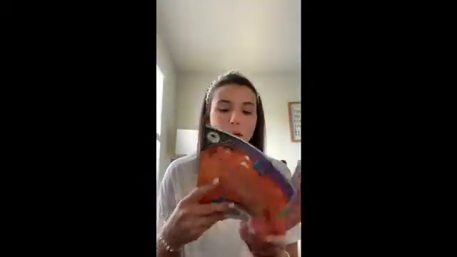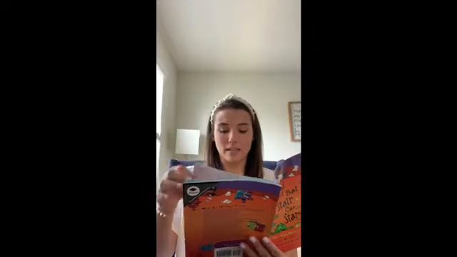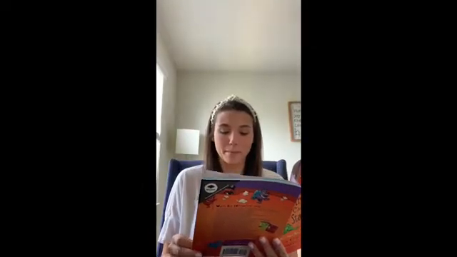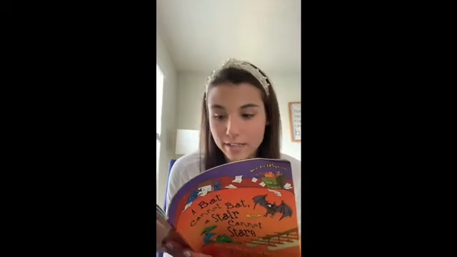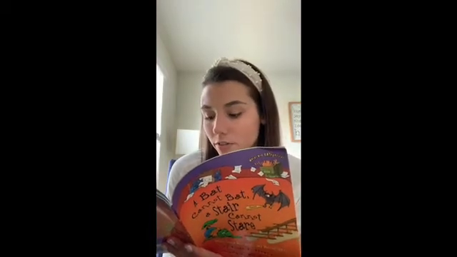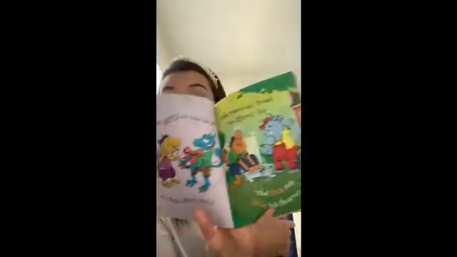A Bat Cannot Bat, A Stare Cannot Stare, by Brian P. Cleary. Illustrations by Martin Ganu. Homonyms are spelled the same, and they're alike in sound. Their meanings, though, are different, like that sink may sink into the ground.